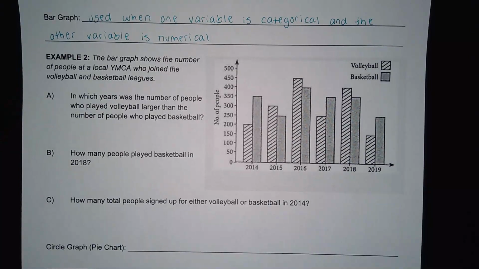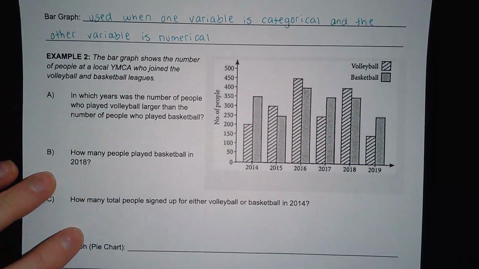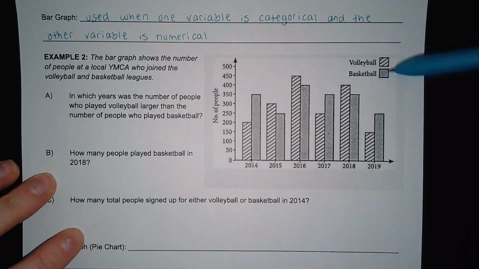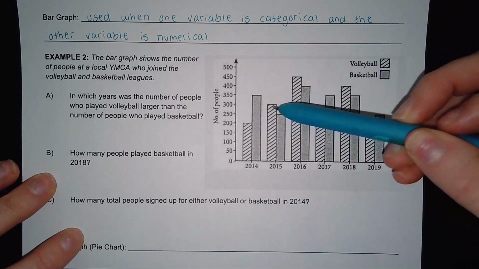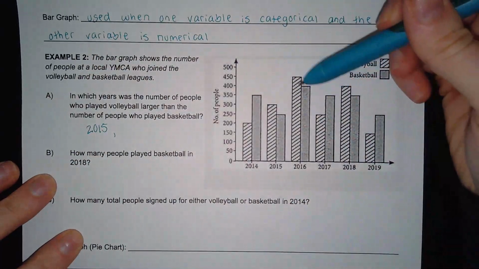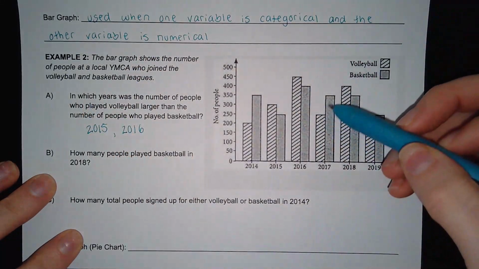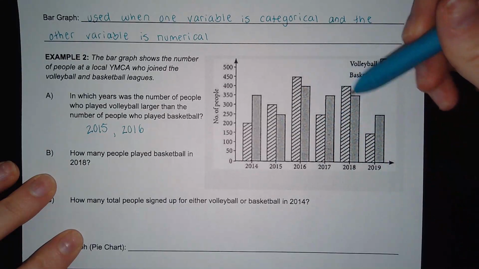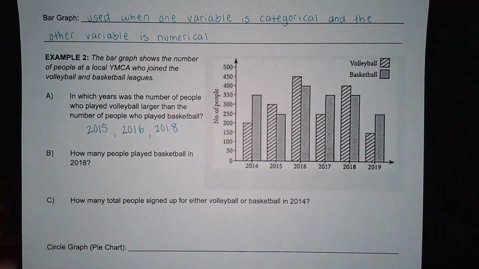A says, in which years was the number of people who played volleyball larger than the number of people who played basketball? So we want to know when volleyball is larger than basketball. So when is the dashed line larger than the solid line? That would not be in 2014. That would be in 2015. That also happened in 2016. Not in 2017, and also happened in 2018. And not in 2019.